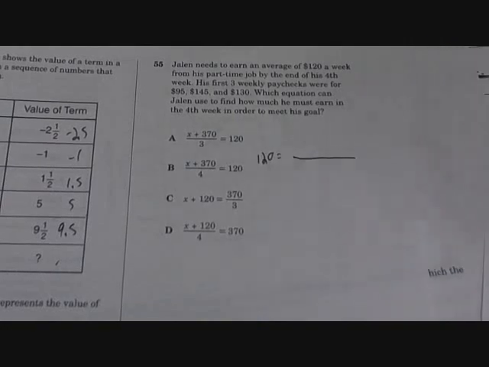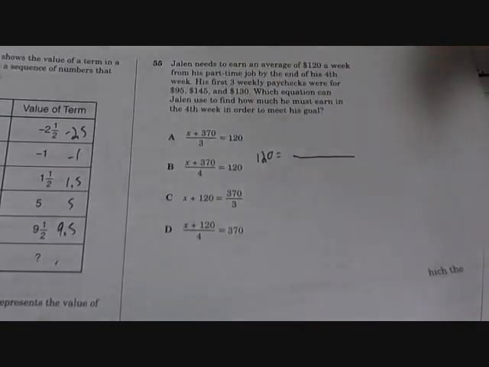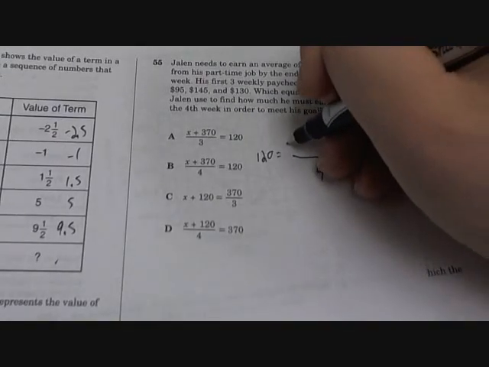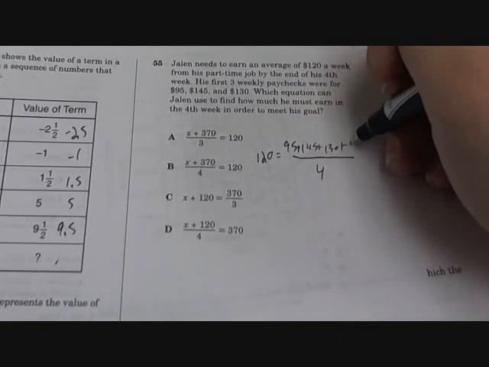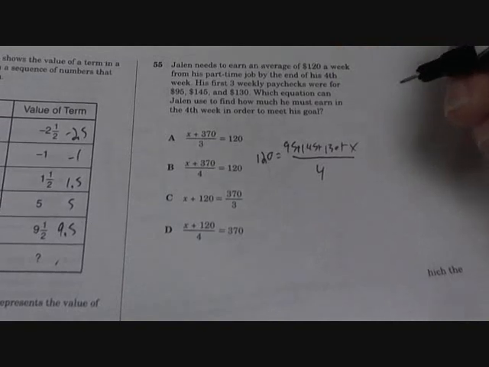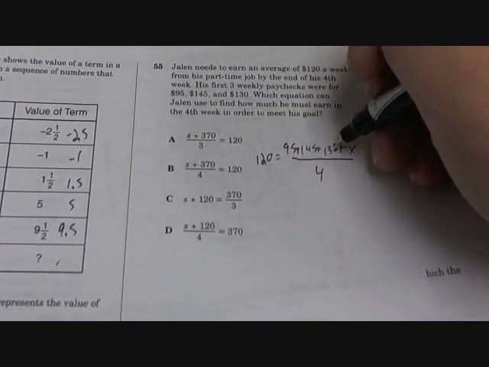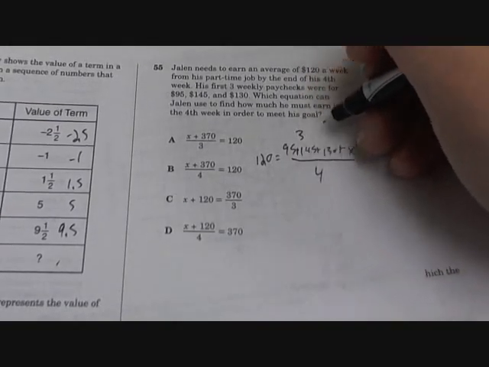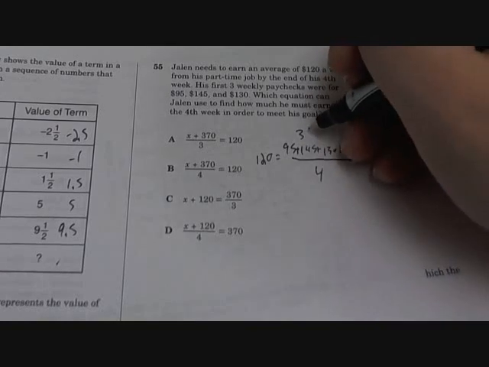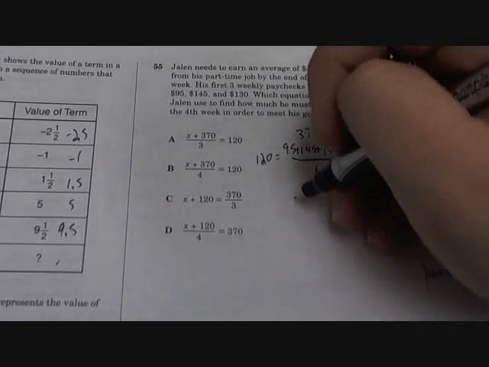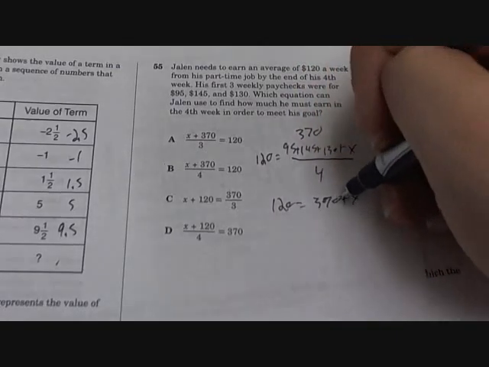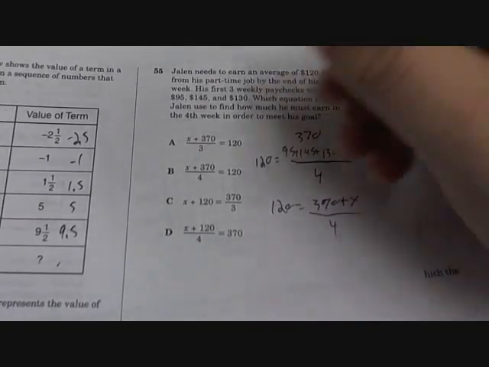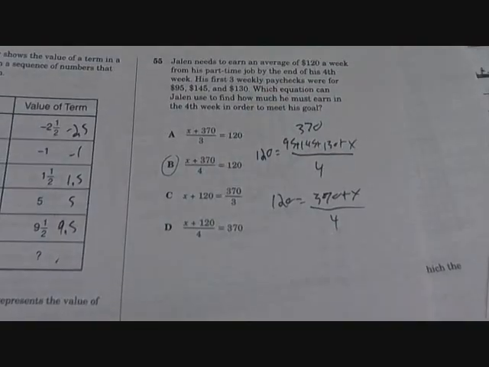So to find the average, you always divide by how many numbers you added. So it's 4. So it's 95 plus 145 plus 130 plus x, because x we don't know what it is. When you add all these up, you get 370. So 120 is equal to (370 plus x) divided by 4. So the answer is B.